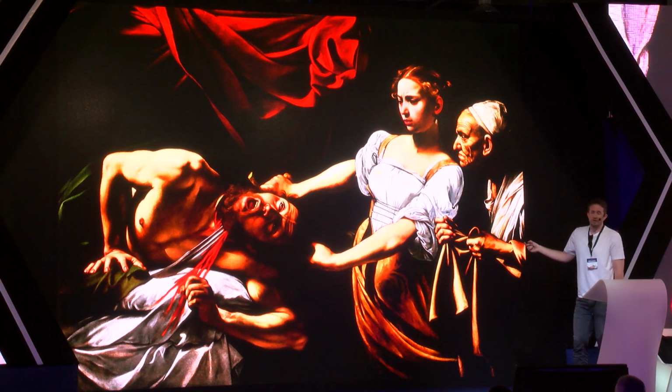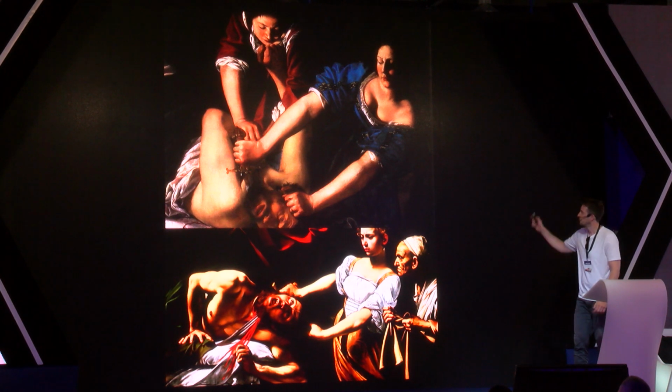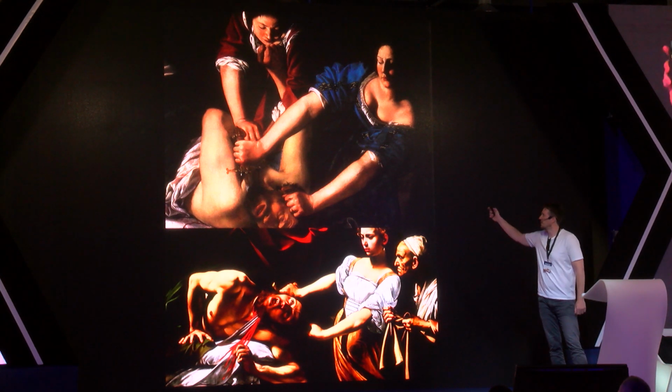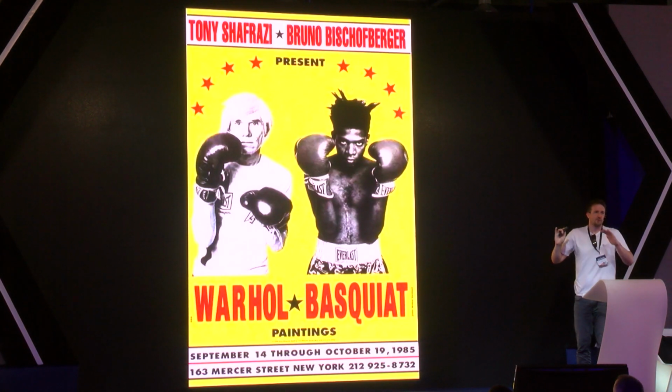Caravaggio painted the same scene. Caravaggio's a phenomenal artist, but there's no comparison as to which one's better. This one feels way stronger, more powerful. But I didn't want to go too crazy with the themes of strength, so I took some reference from Andy Warhol's poster.